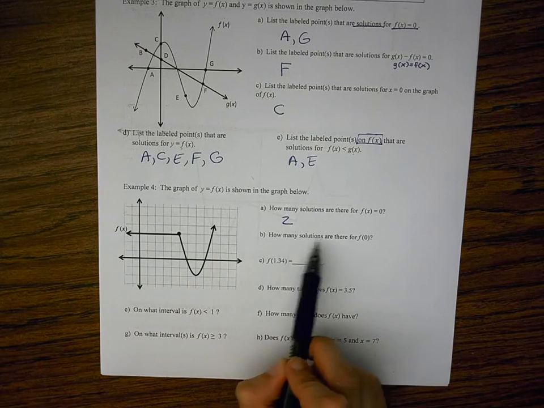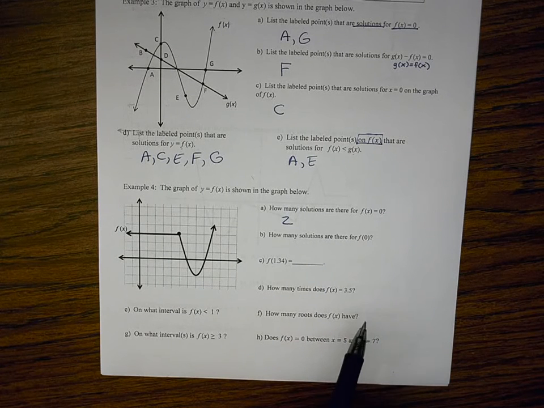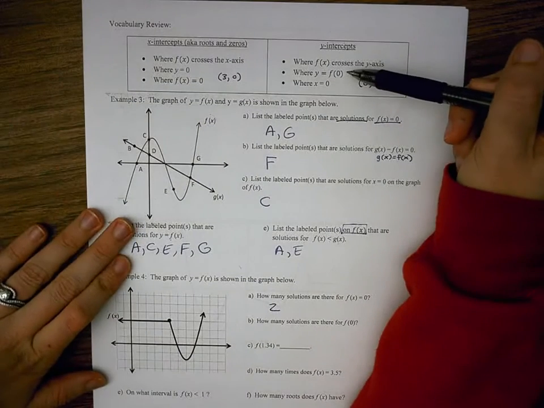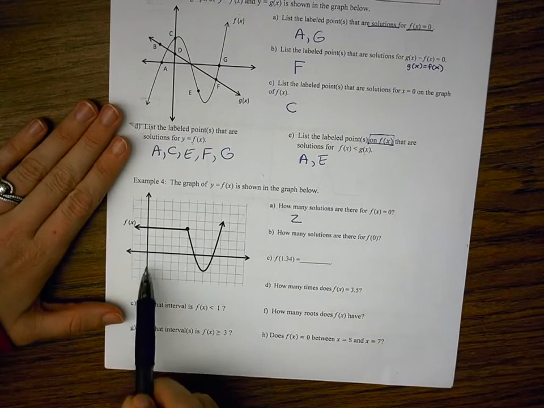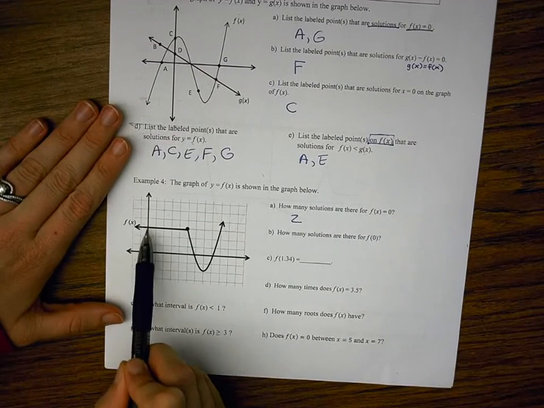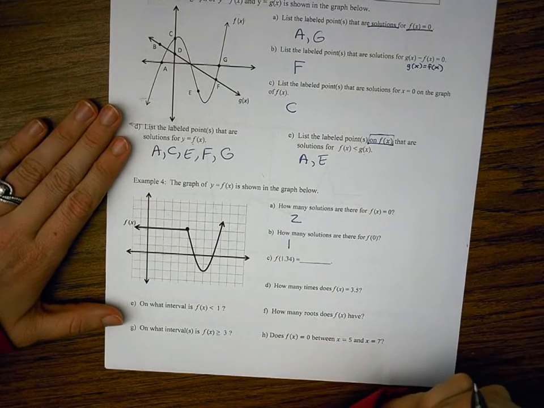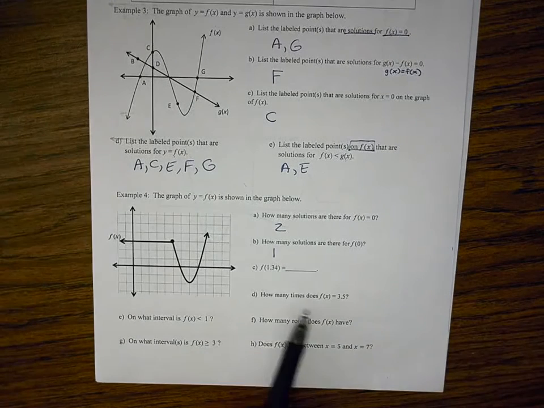How many solutions are there for f of 0? What does it mean to be f of 0? Okay, well, f of 0 is a y-intercept. Right? How many solutions are there for the y-intercept? There is 1. Okay, pause the video again, restart it when you're ready.